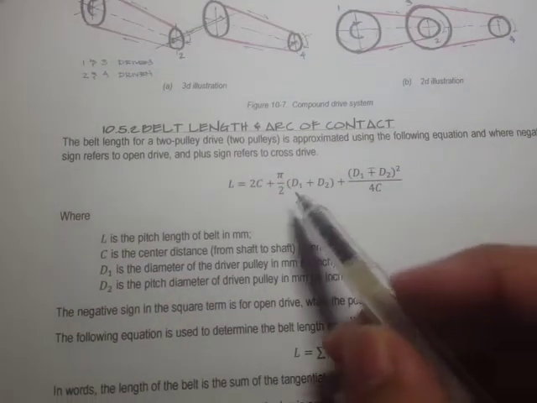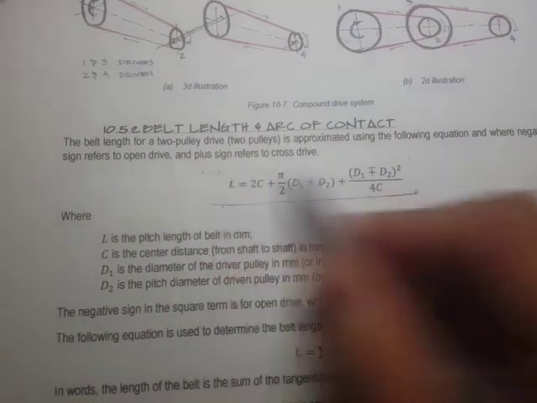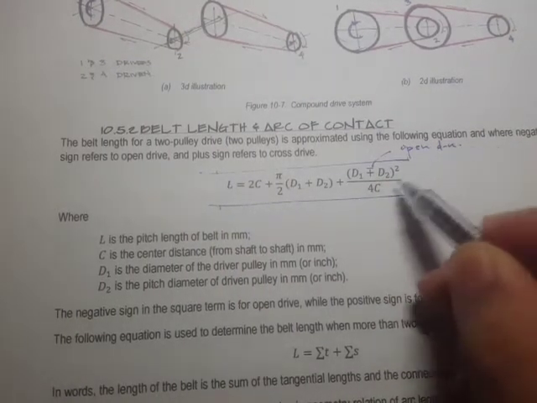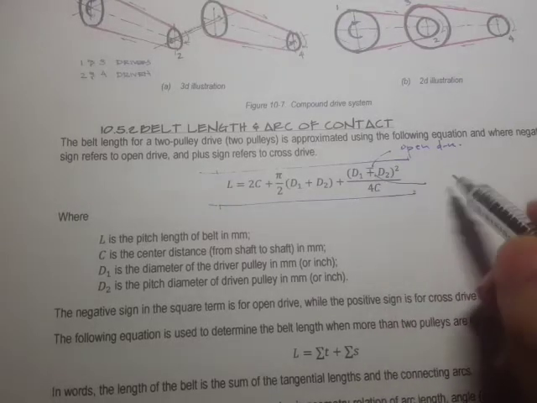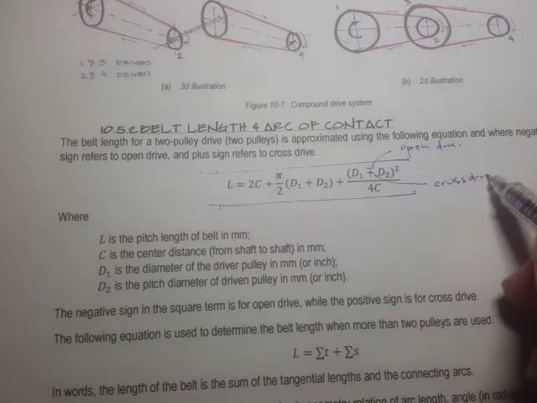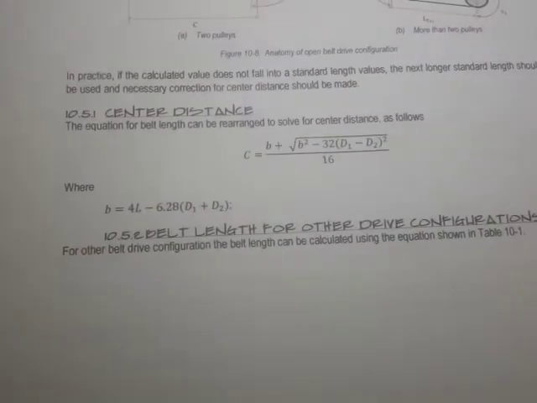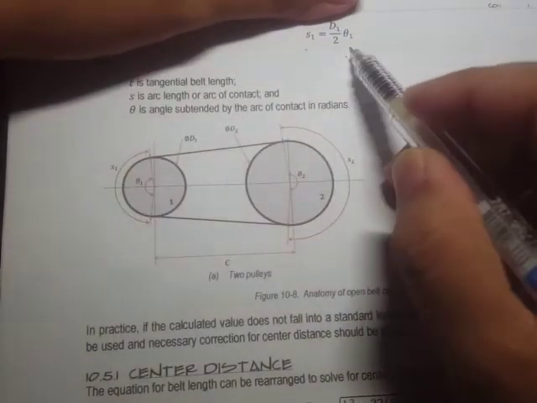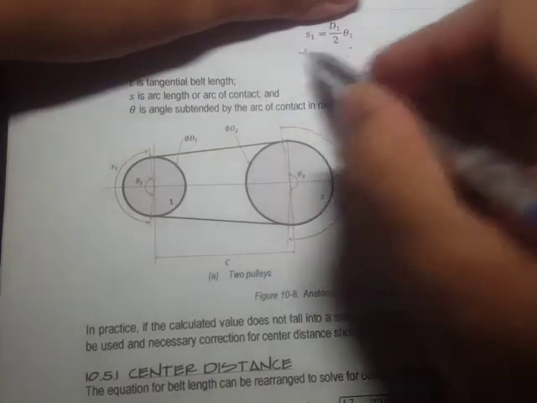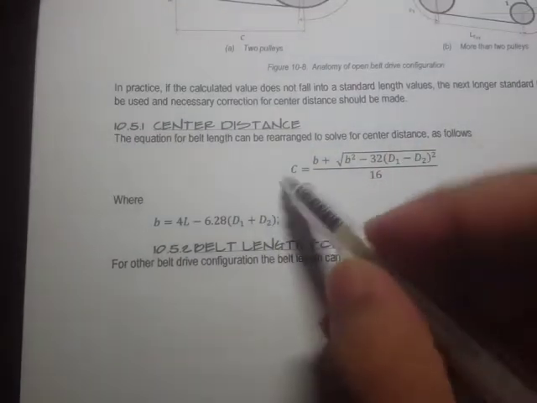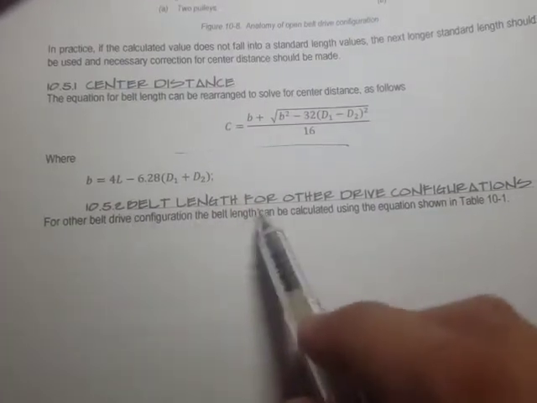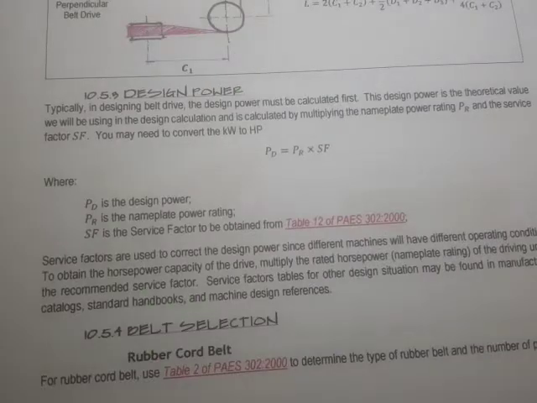For the belt length, for open, take note of the negative sign right here, that's the open drive, and the plus sign is for cross drive systems. And for the arc length, this angle, as well as the radius, here's the relation. For the center distance, it's almost the same, but I've included right here the belt length for other drive configurations.